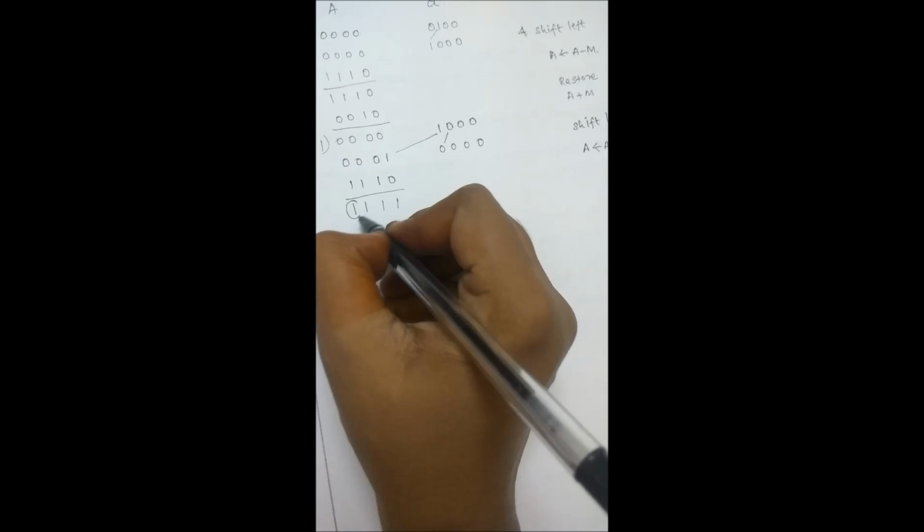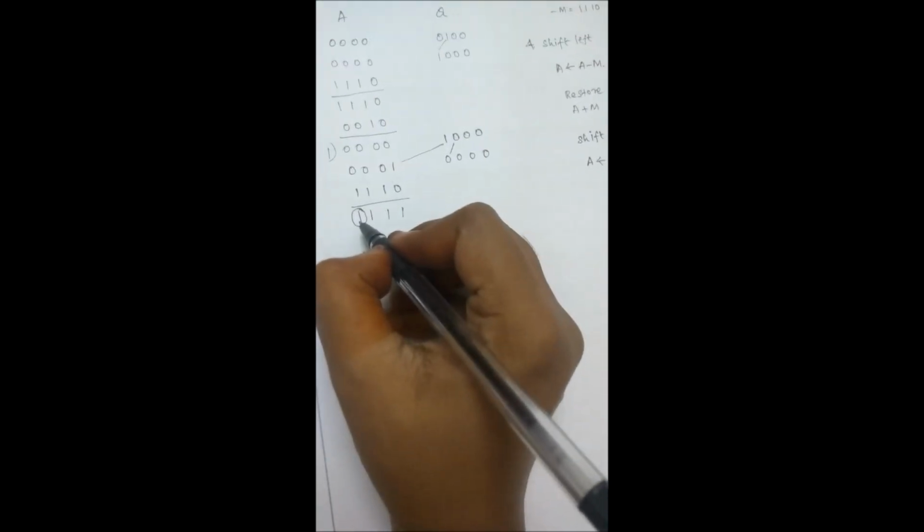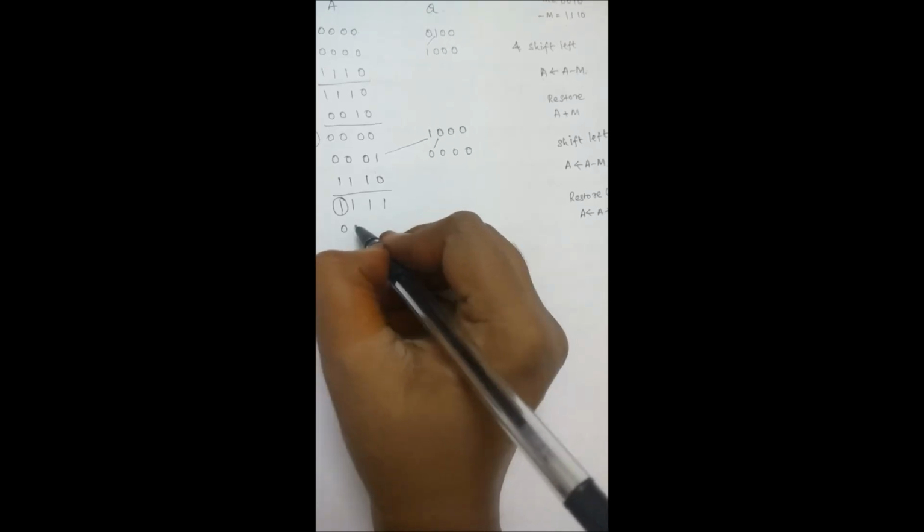Again we check the value of A. The most significant bit is again 1. If it is 1, that is a negative number, so we are going to restore the value. For restoring, we perform A plus M. The A plus M value is nothing but 0 0 1 0.